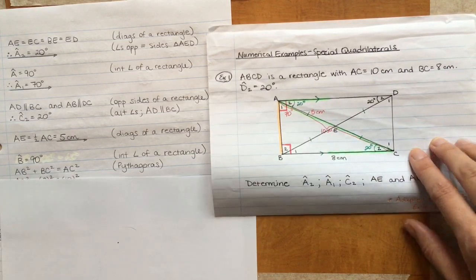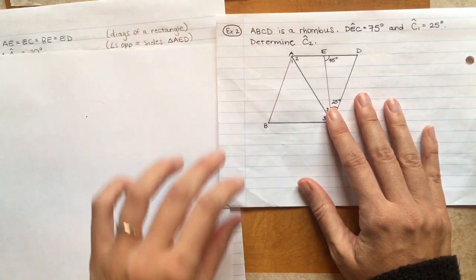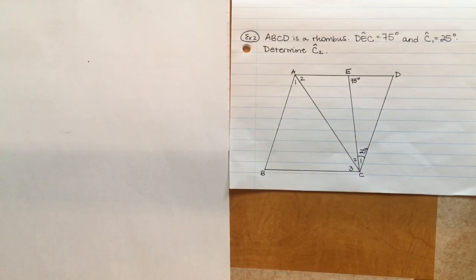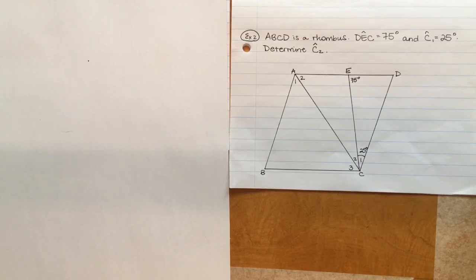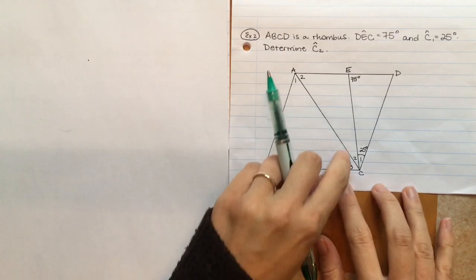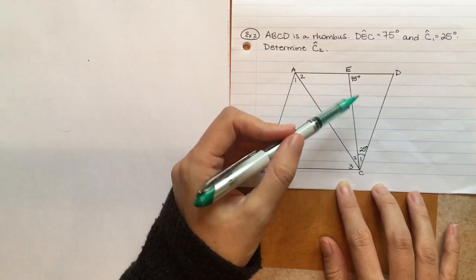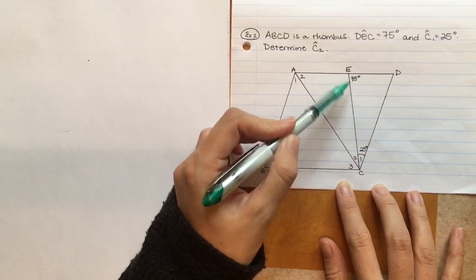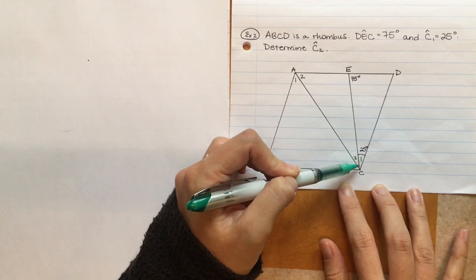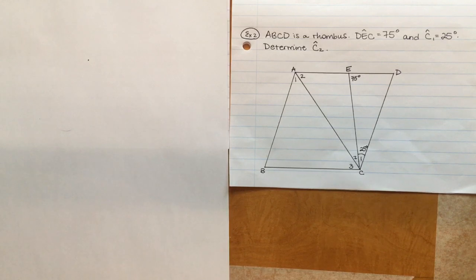Okay, exercise 2. If you haven't done this one, pause the video and see if you can work it out. ABCD is a rhombus, which means that there are lots of properties here that are not shown on the diagram. We're trying to work out what this little angle C2 is. And I have some information about DEC and C1. So I see that I could work out angle D, some angles in a triangle. That wouldn't be a bad way to start out.